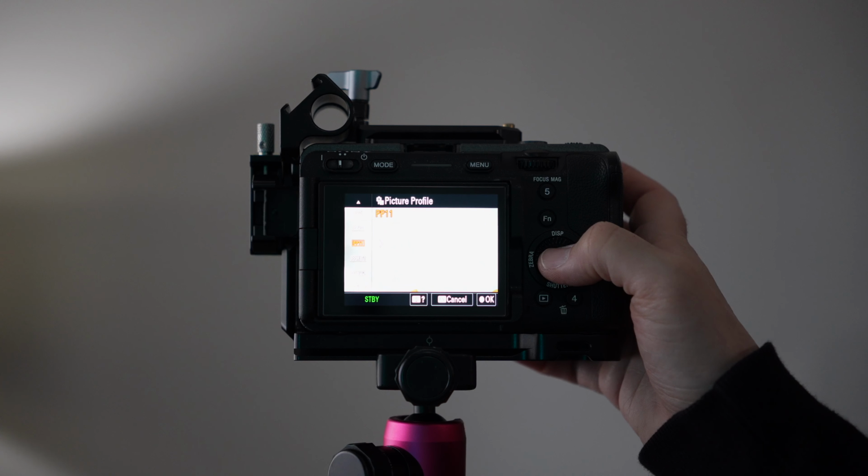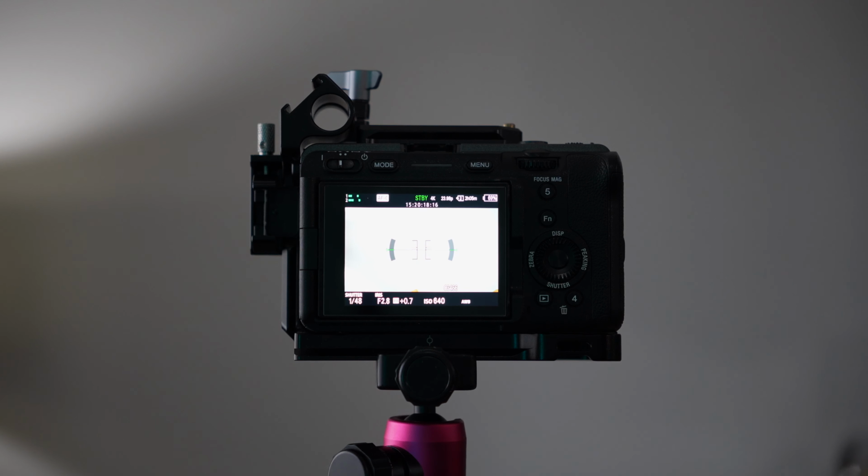The other picture profile that I use is PP11. This is Sony's Cine picture profile. This is going to give you that more cinematic look. So if you're looking for a cinematic look and you don't want to shoot in log, well, hop on over to PP11, which is Cine D.